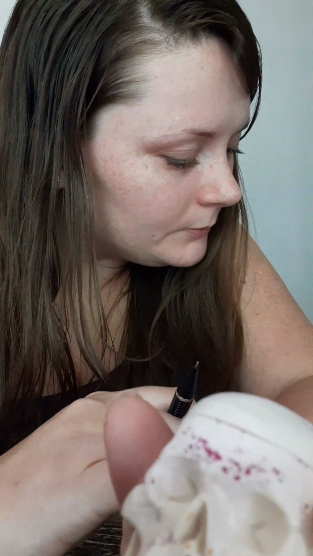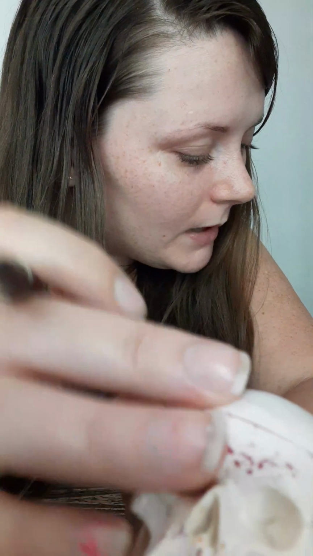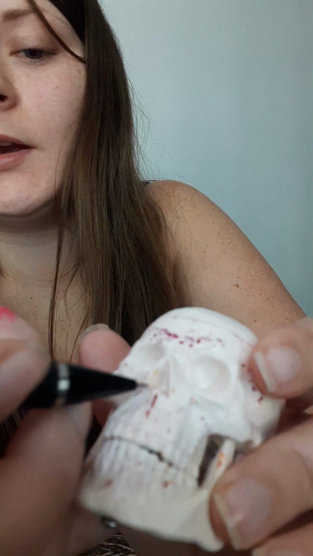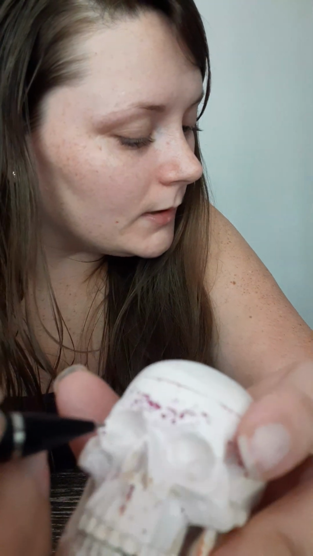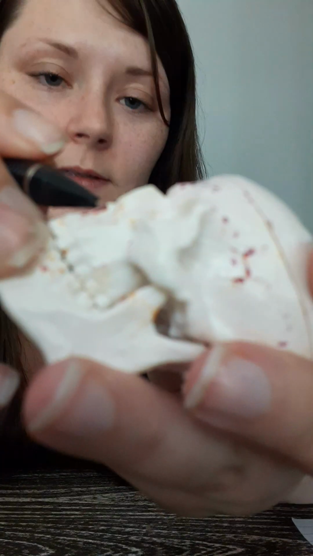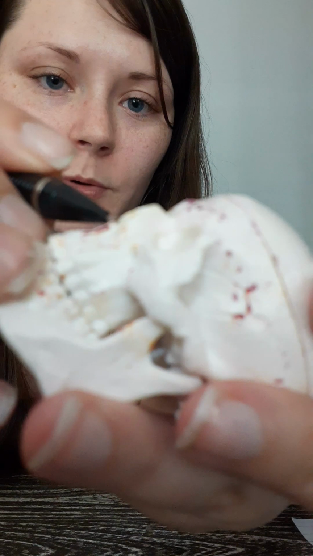And then the middle and inferior concha is kind of the lower part right here, up under the vomer bone. And then the anterior nasal spine is this little pointy bone right here.